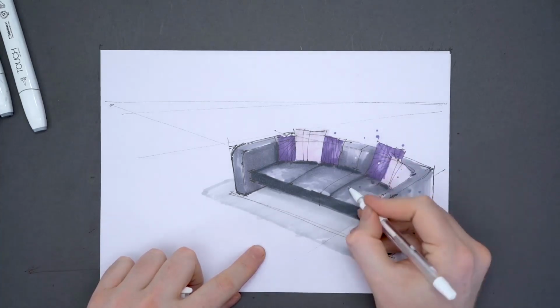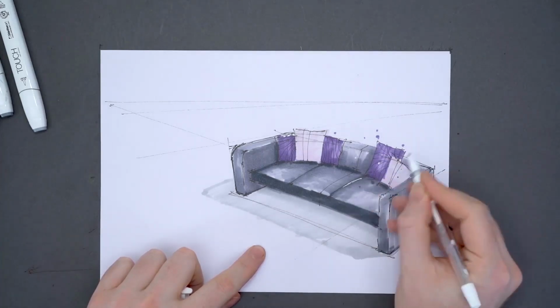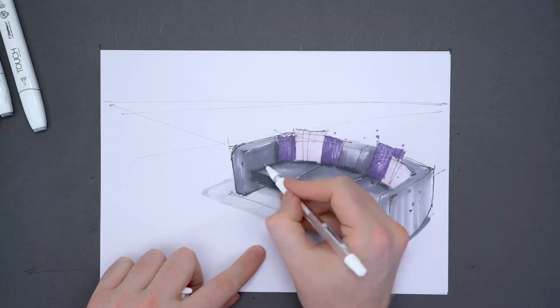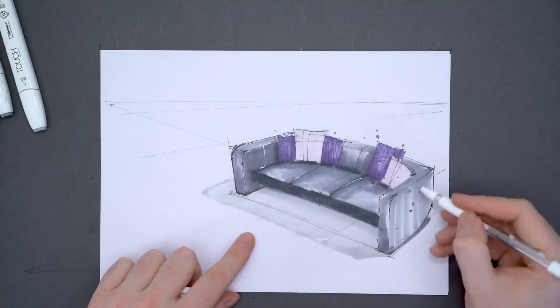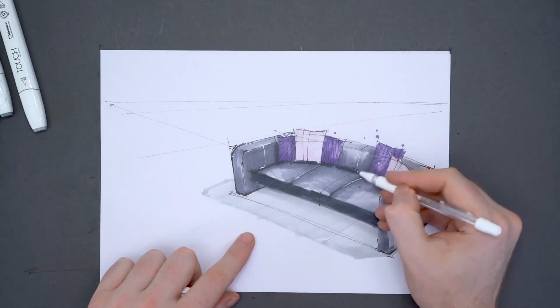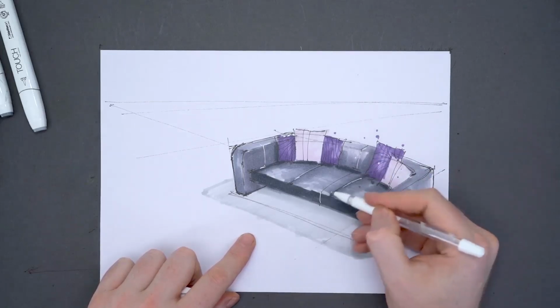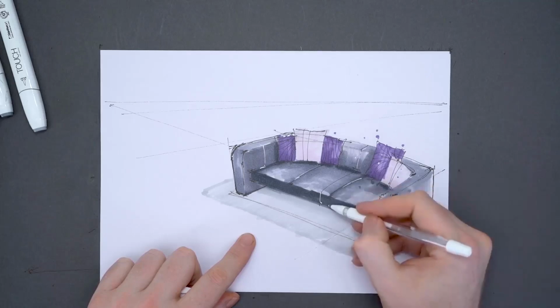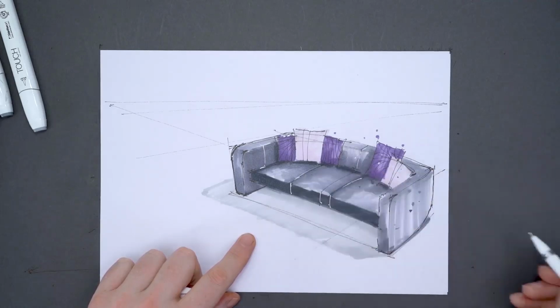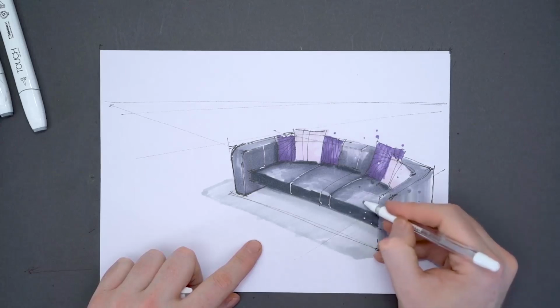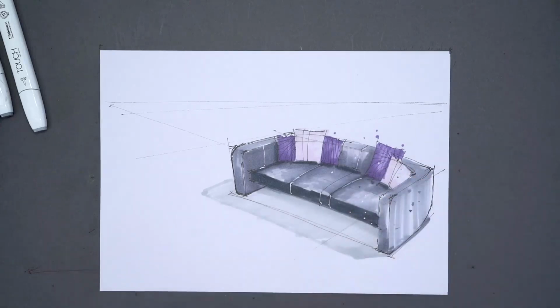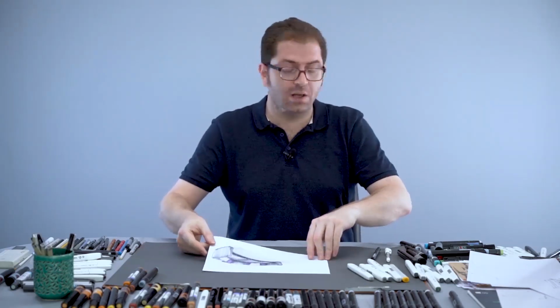In designing this type of furniture, be sure to use white color. And as you see, as we add these details, how beautiful it gets.